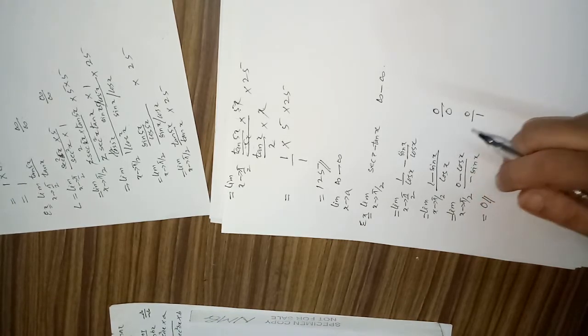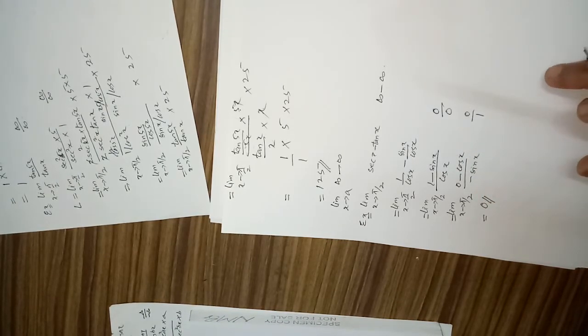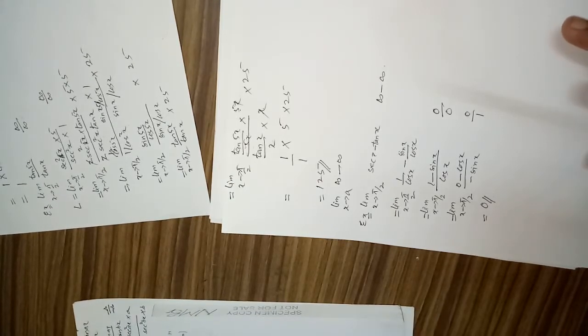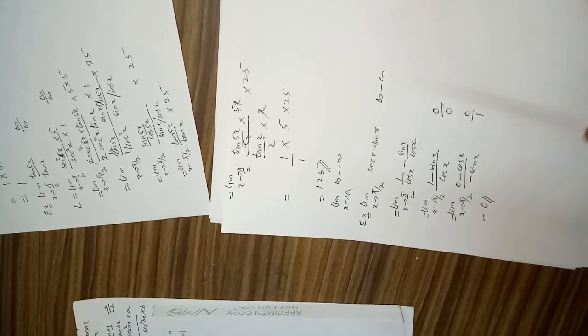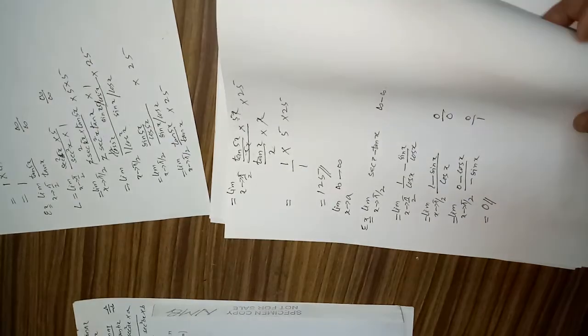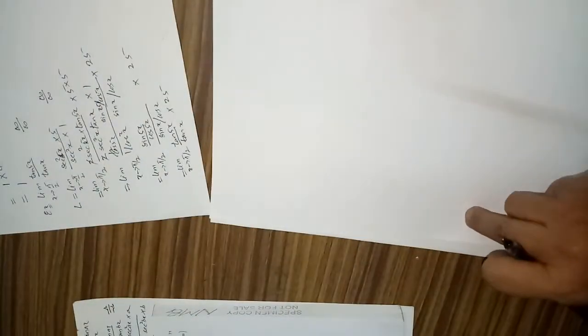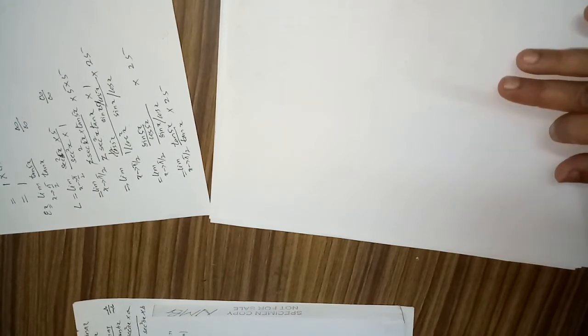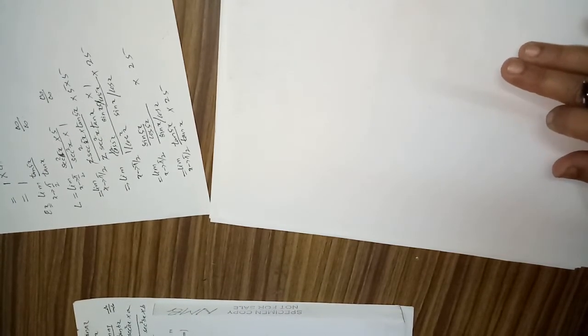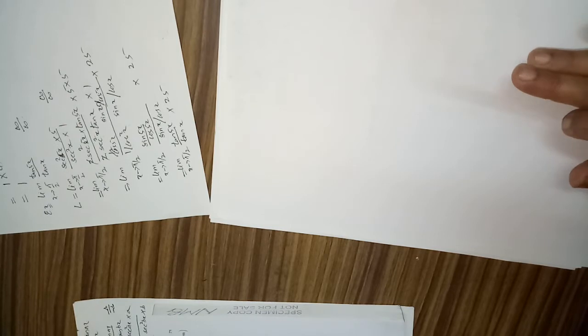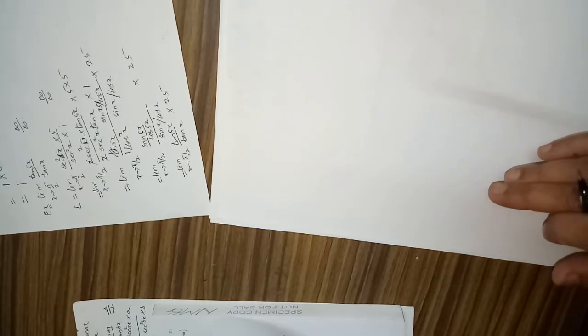This way any infinity minus infinity form can be reduced to either 0 by 0 or infinity by infinity form, where we can apply L'Hospital's rule. This is infinity minus infinity type of problems. Now let me consider the 0 raised to 0 form, where this also can be reduced to infinity by infinity or 0 by 0 form. For example, I'll take one problem.